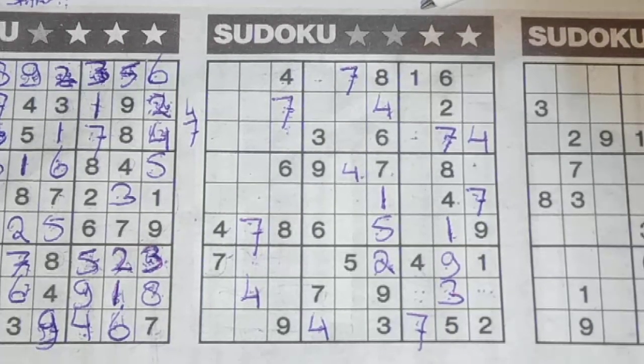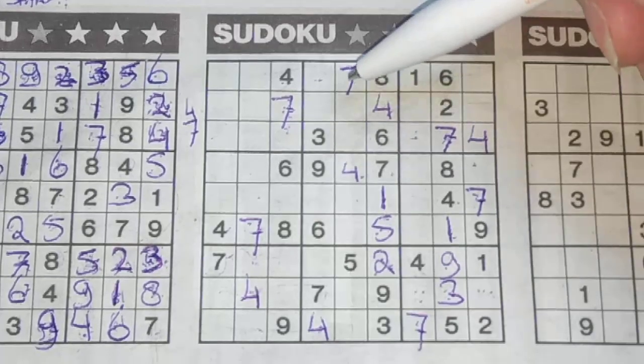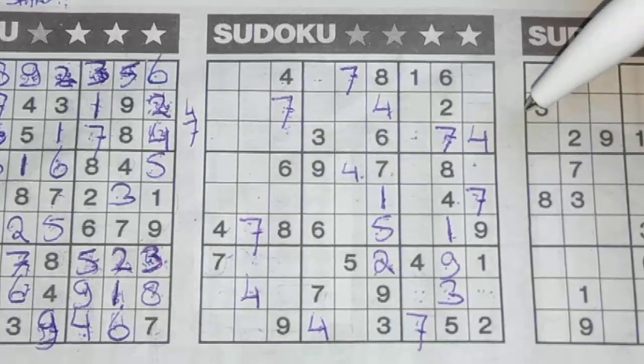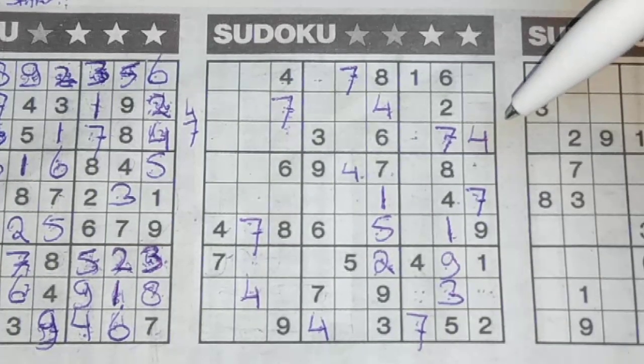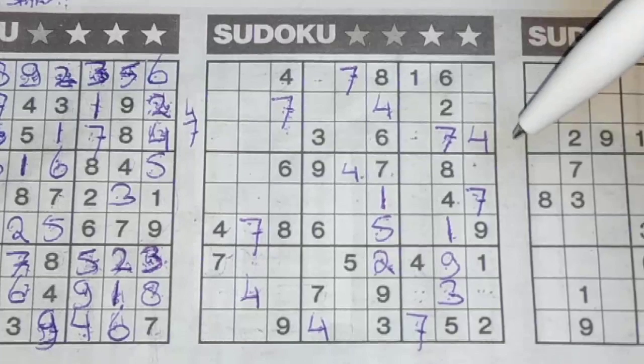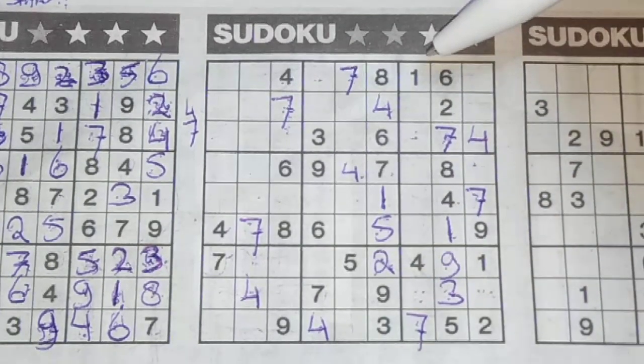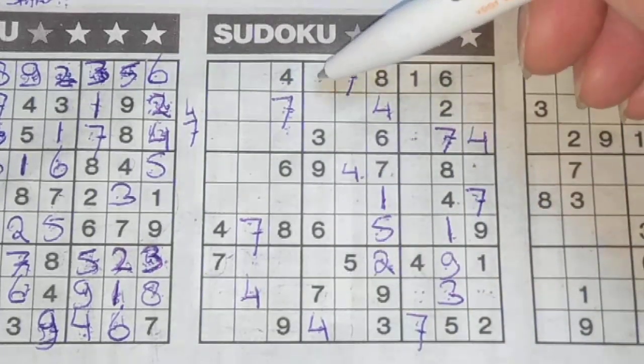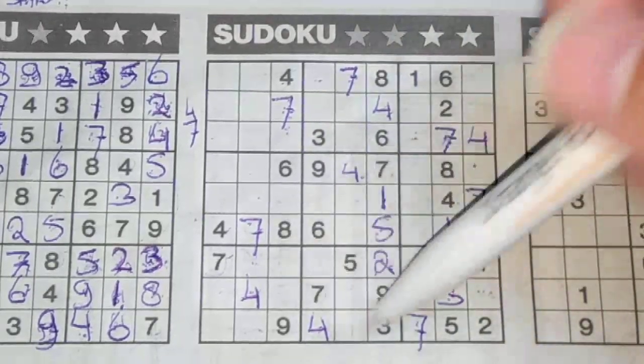Then yes. I need to wait. How about yes, in this big square, 3 missing numbers.